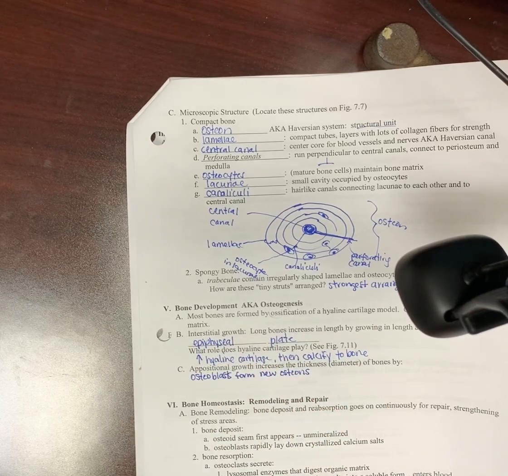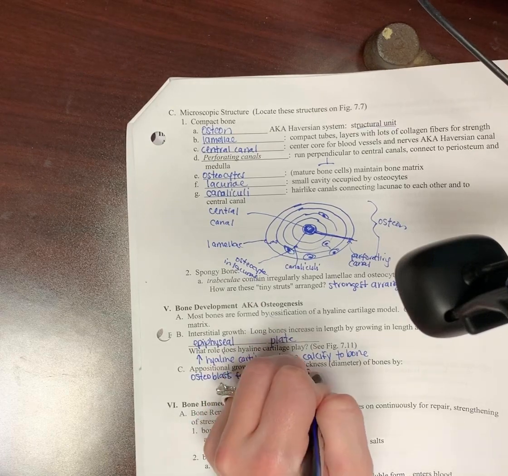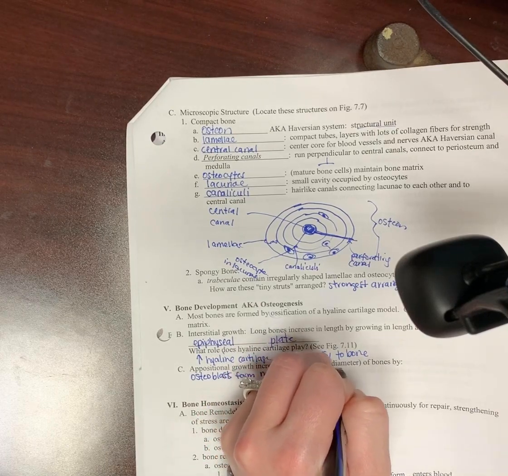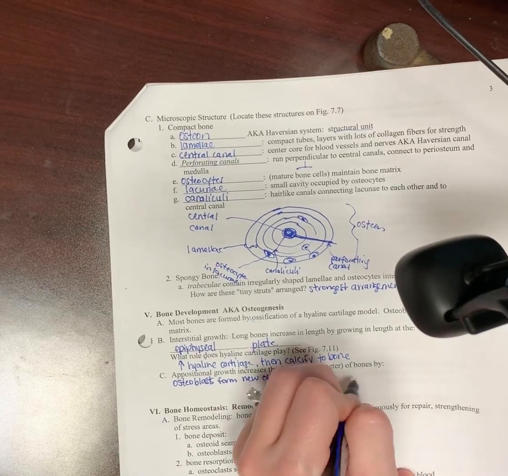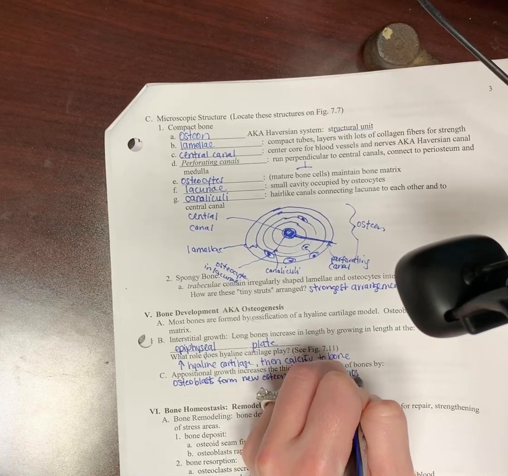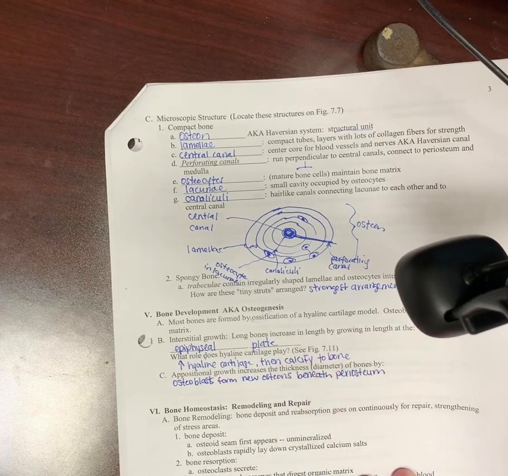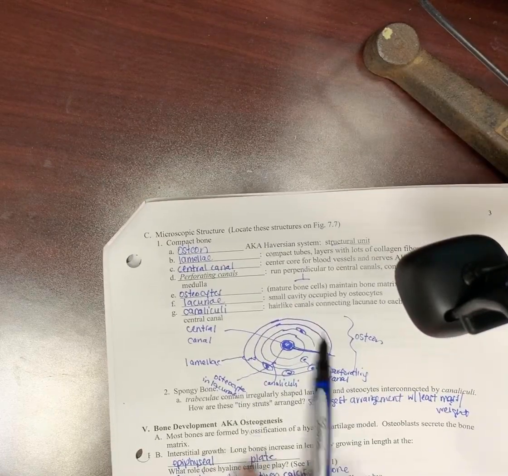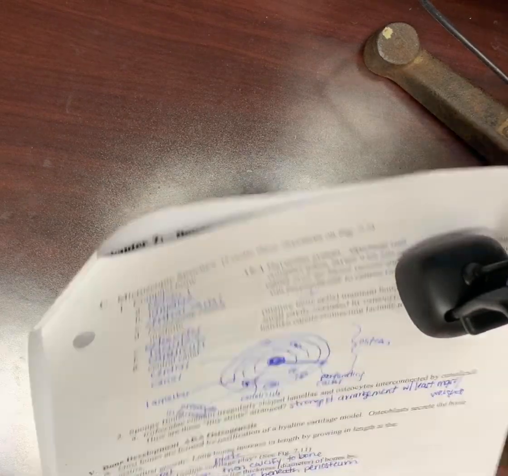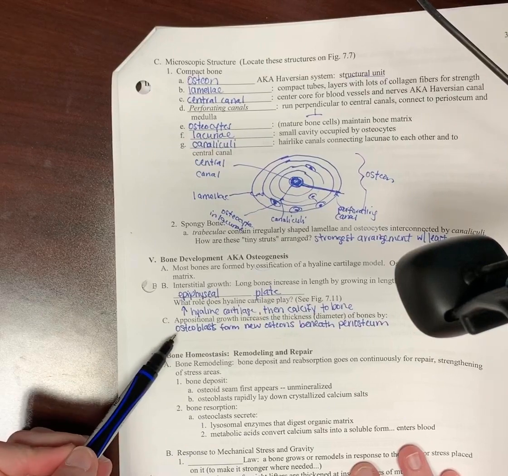That would be functional bone units, so new bone units underneath the periosteum. That would be the outside covering of the bone. So right underneath, we get this new layer of functional bone units. So osteoblasts are doing that.